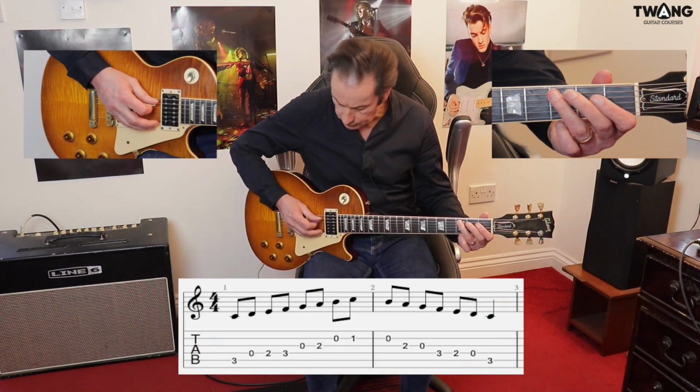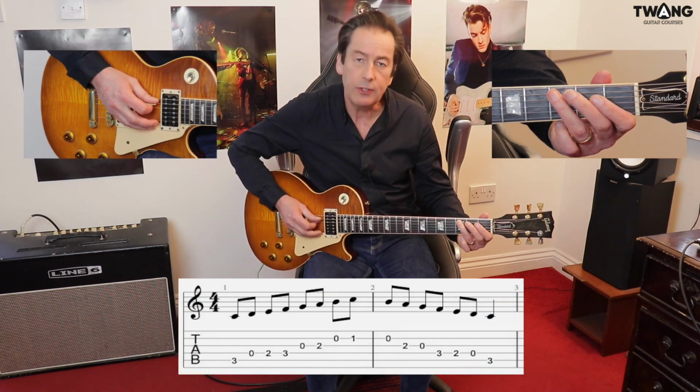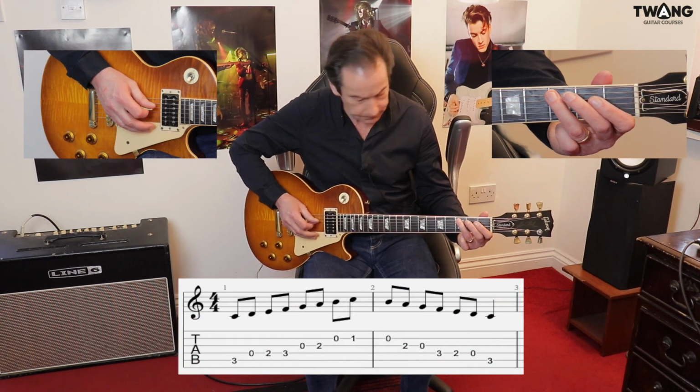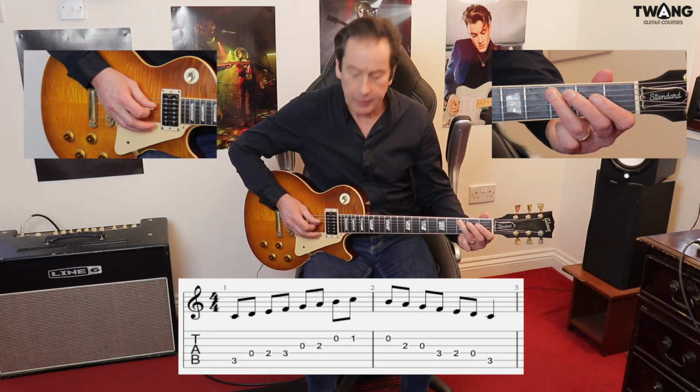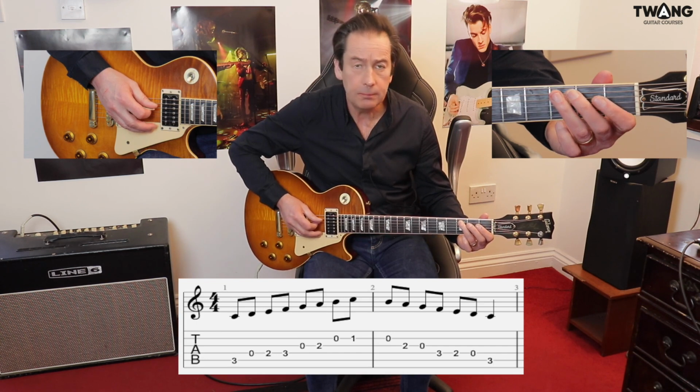Starting with your third finger on the fifth string, third fret on the C. And we play the open D, fourth string open.